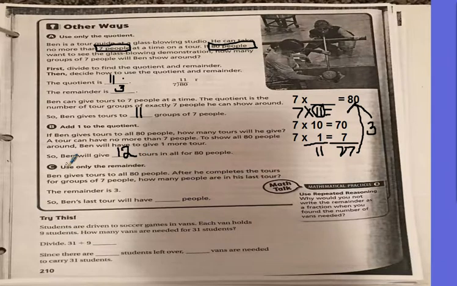Okay? C, use only the remainder. Ben gives tours to all 80 people. After he completes the tours for groups of 7 people, how many people are in his last tour? Okay, so we just said that 3 of those people get to be on that last tour. Okay? Alright, let's go ahead and try this bottom one.